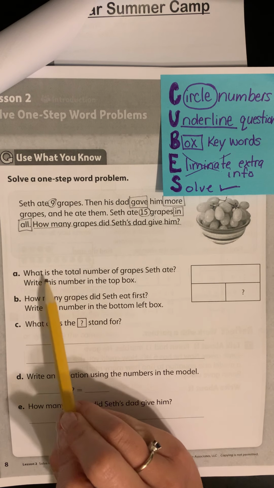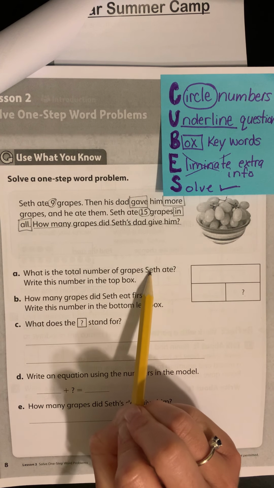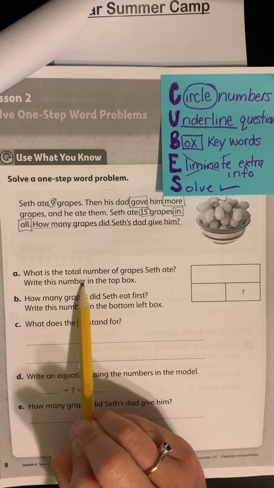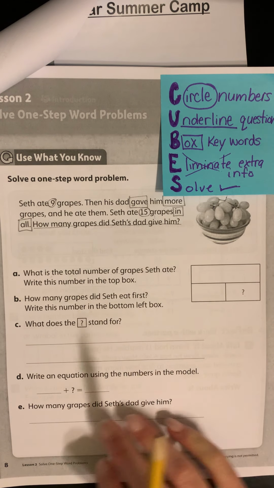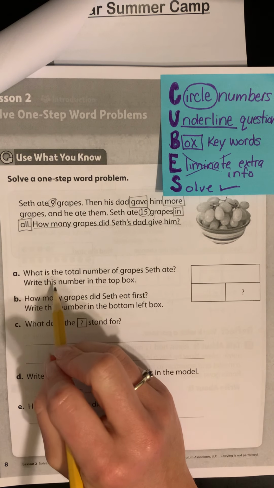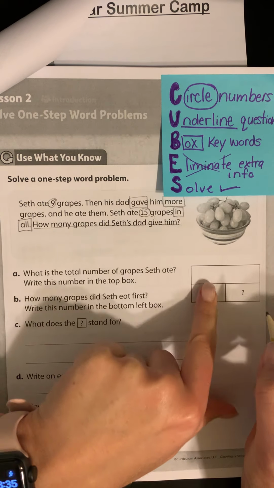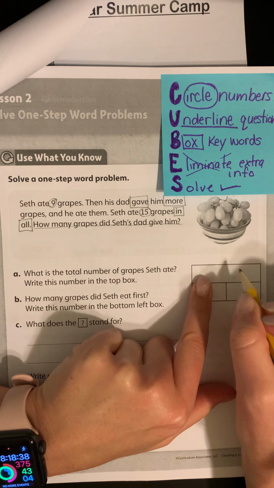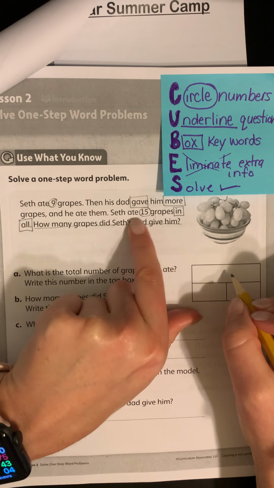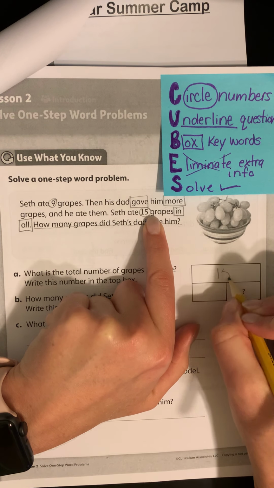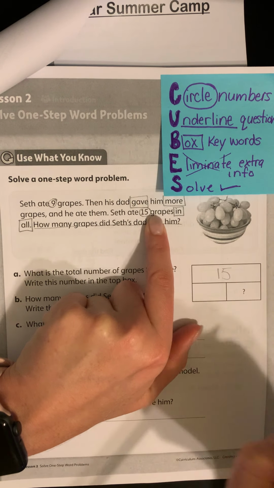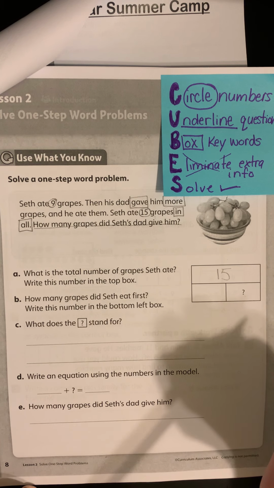It says, what is the total number of grapes Seth ate? Write this number in the top box. So this page is walking us through how to solve this problem. Here's the top box. It says he ate 15 grapes in all. I'm going to write 15 in the top because, like I said earlier, that is the whole number.